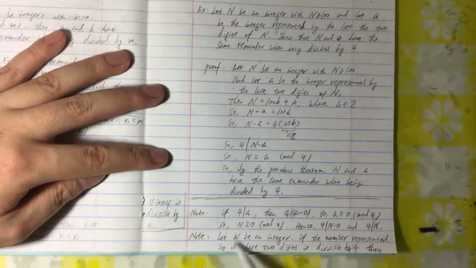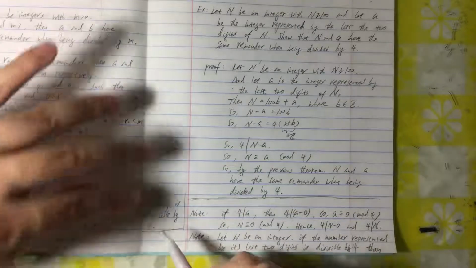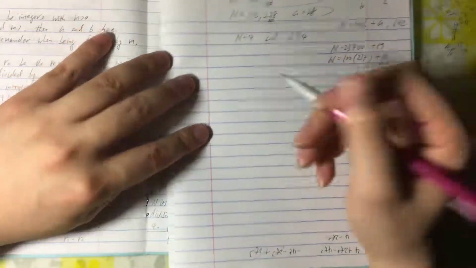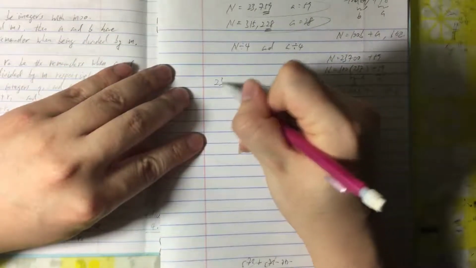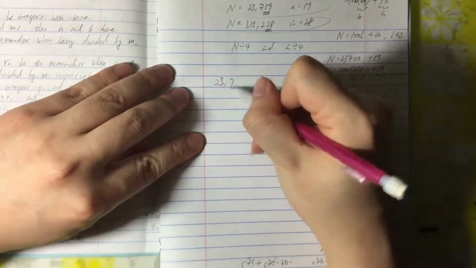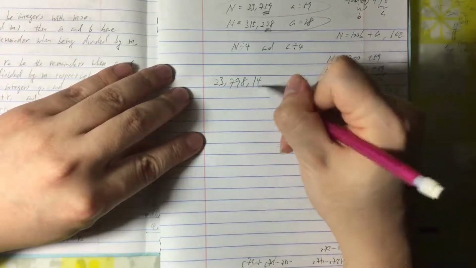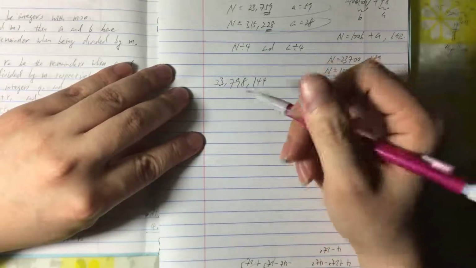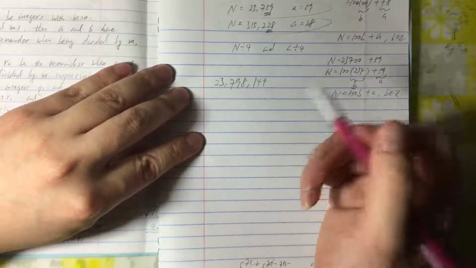Let n be an integer. If the number represented by its last two digits is divisible by 4, then n itself is divisible by 4. So if we have a very, very large number, say 23,798,144, we want to know if this number is divisible by 4. How can we do it? If we divide the entire number by 4, it may be too much work.